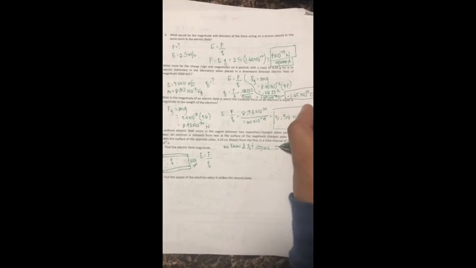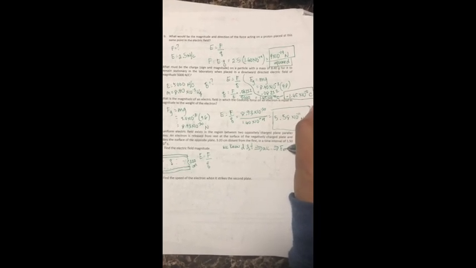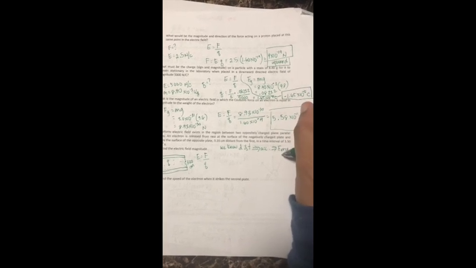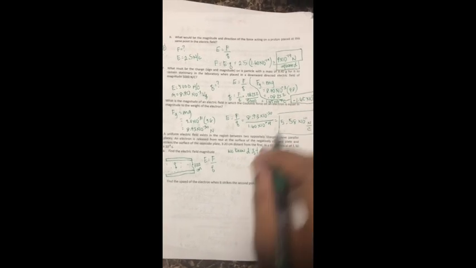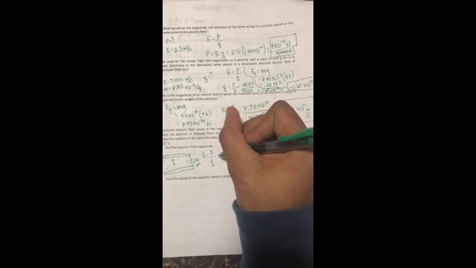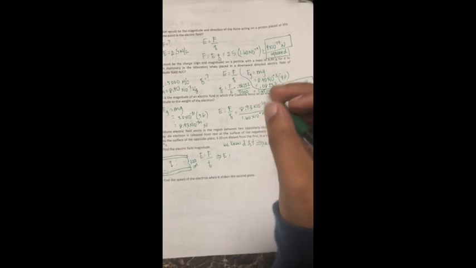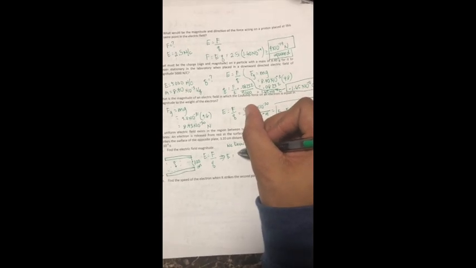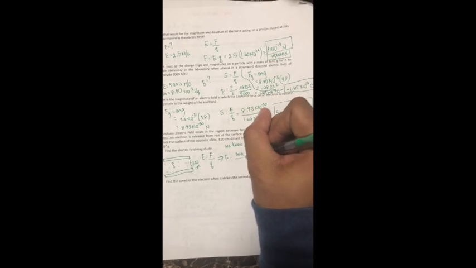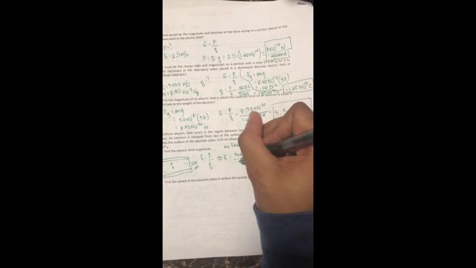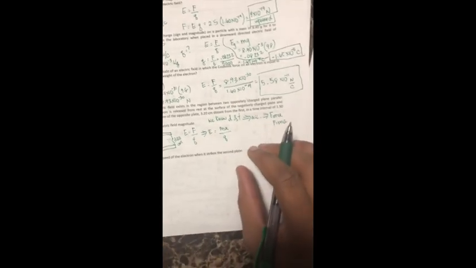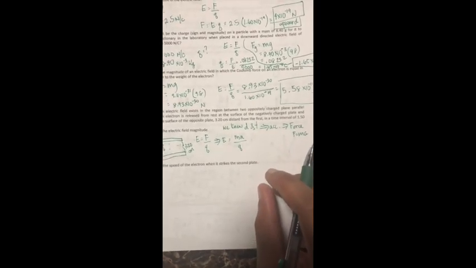And since we know the acceleration, we can find the force, because force is equal to ma. So I'm going to rewrite this equation as electric field is equal to ma divided by q. So now we actually have to find a.